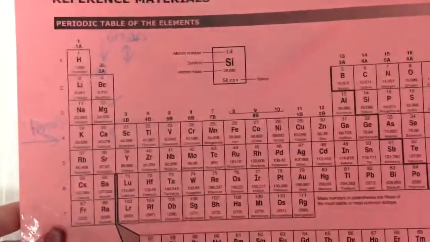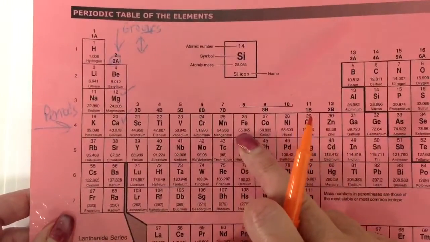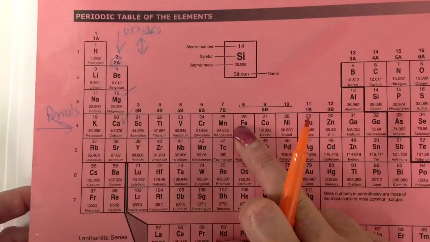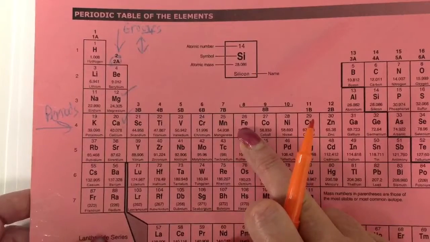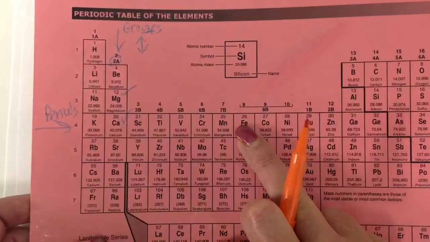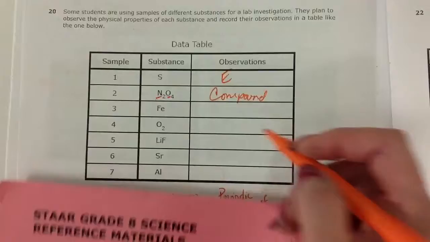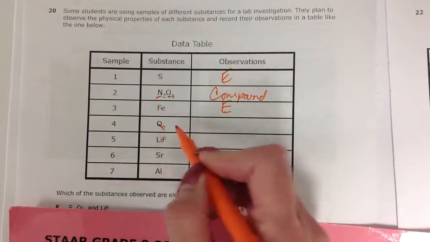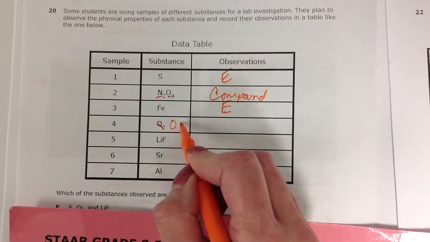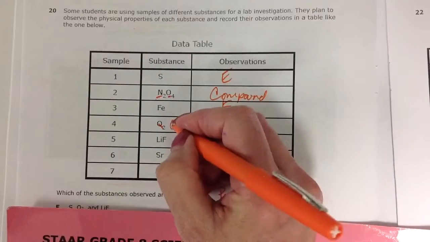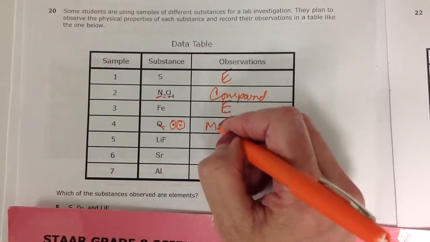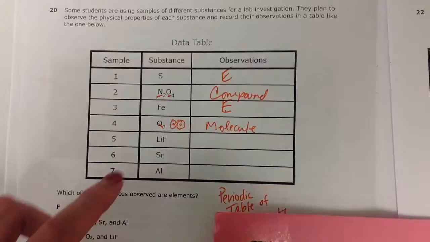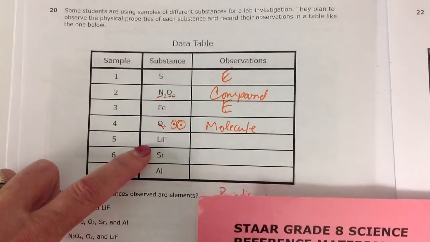Fe, let's see. Do we have Fe? Yep. Now remember, when you're looking for elements, the first letter of the symbol is always capitalized. The following letters would be lowercase. So Fe is iron. It is an element. O2, meaning you have not just one oxygen, but 2 of them together. This makes a molecule. So it is not just an element.